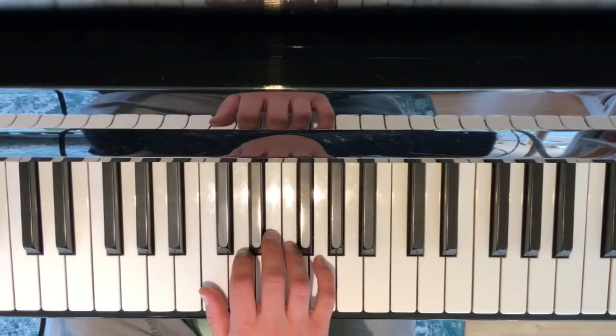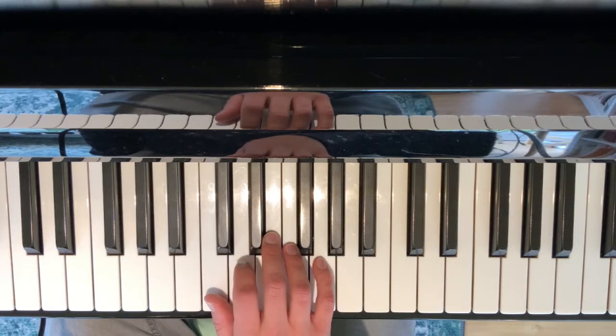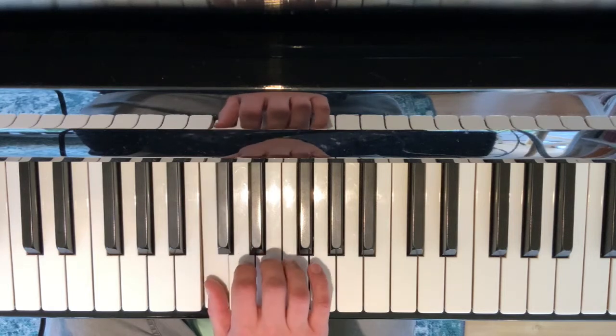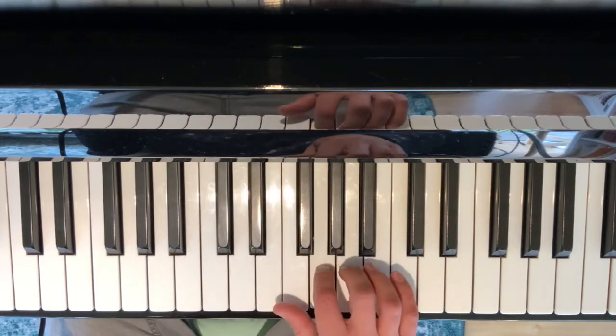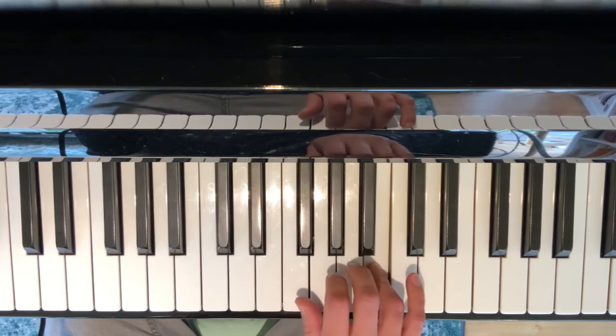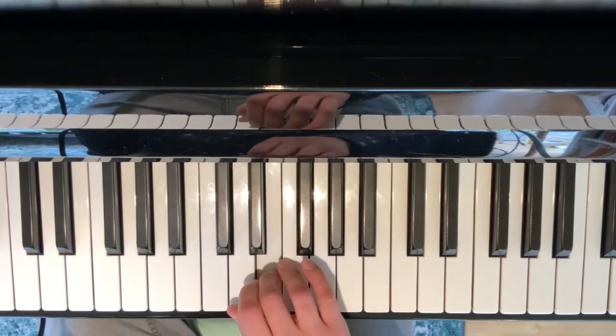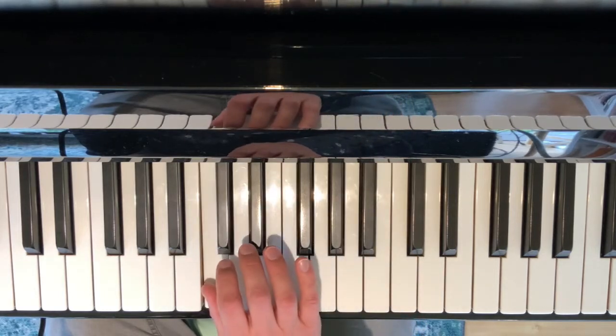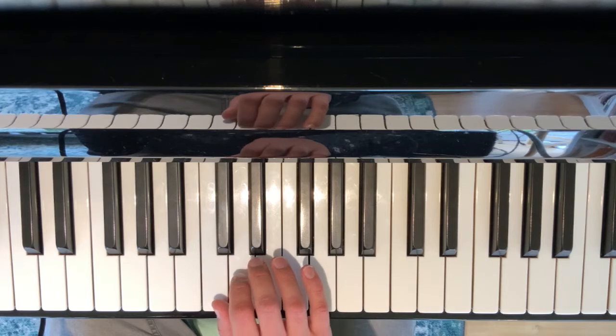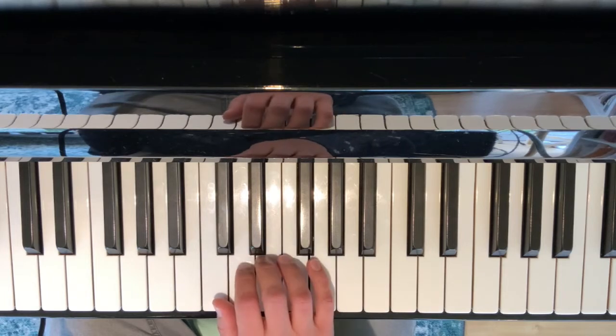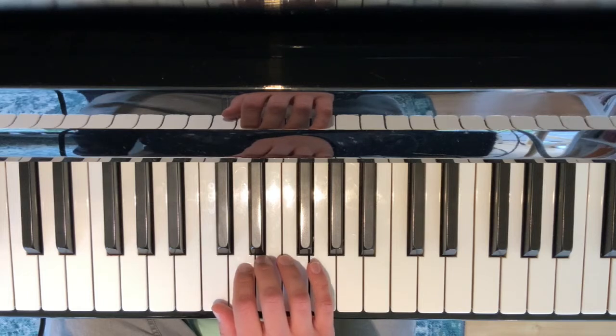To begin with, let's start with a simple C major scale, because all chords and scales are related. Let's look at what that means. We all know C major. No sharps, no flats, all the white keys. I guess it's the musical equivalent of vanilla ice cream. Anyway, let's look at the degrees of the scale.